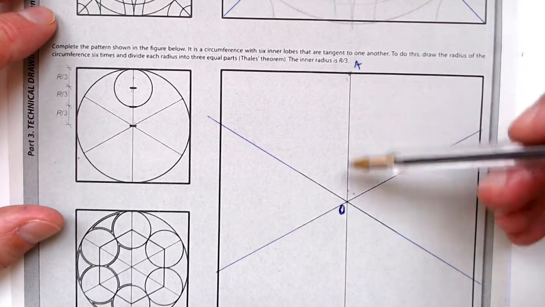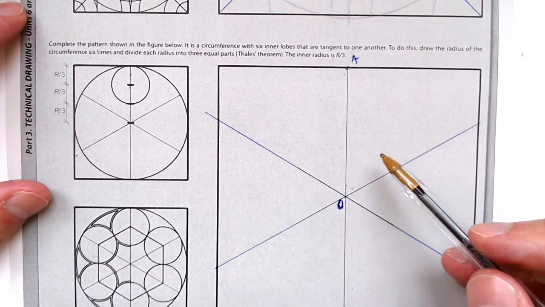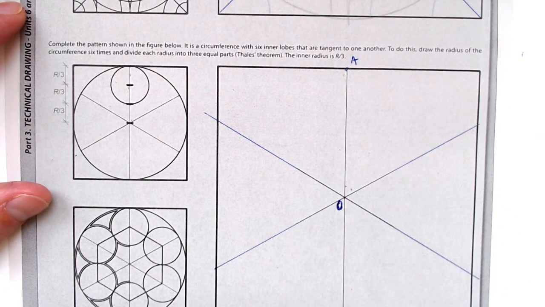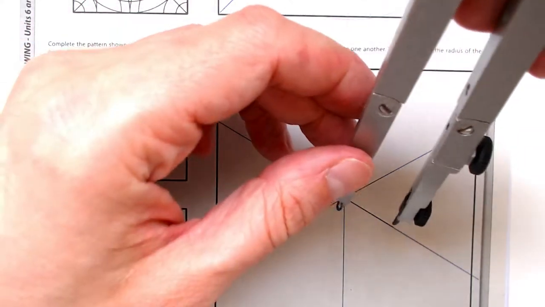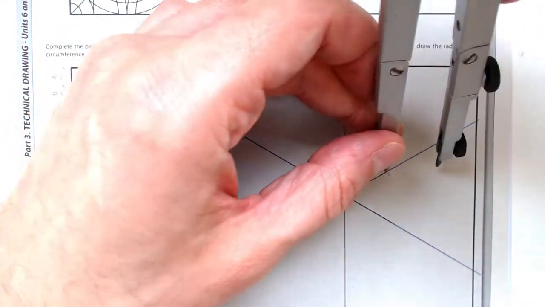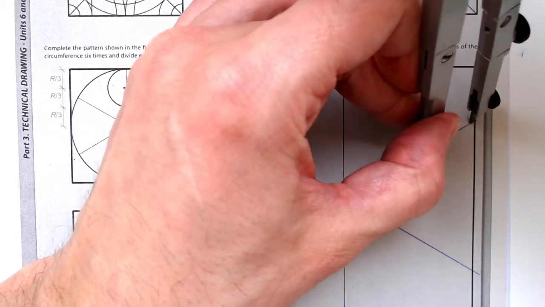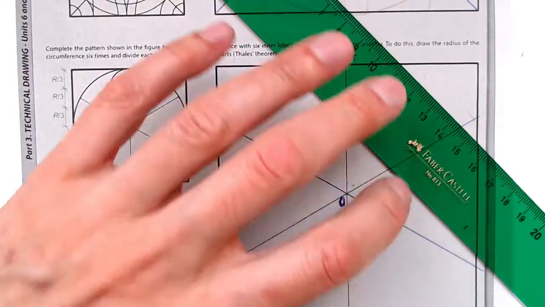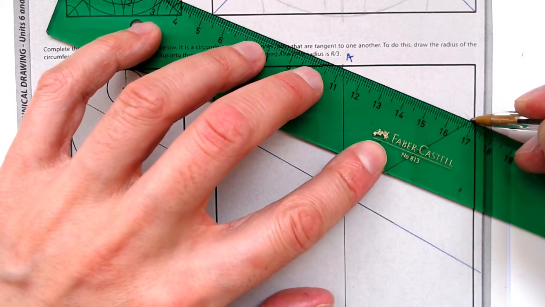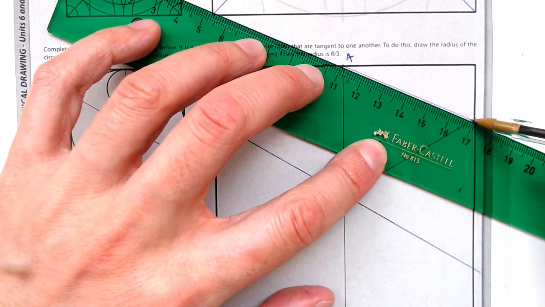To the segment OA, I have to draw an auxiliary line, and I'm going to use this one. And in this one, I'm going to make 3 equal parts. Now you have to join this part, always with your pencil, okay? Instead of the pen, pencil, because you will have to erase all these lines.